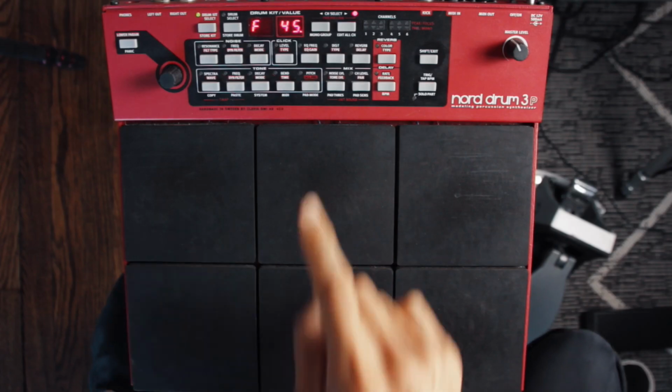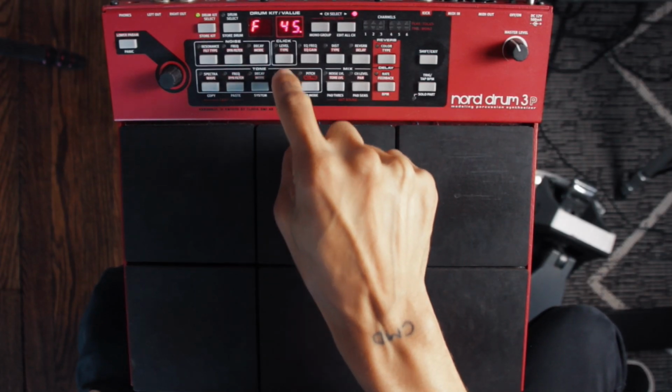Today we're going to talk about two different things. We're going to talk about mono group on the Nord drum, and we're going to talk about pitch. And specifically, we're going to talk about bend time. There's a setting on here for pitch bend, and I didn't realize that it existed. I sort of stumbled across it, and I wanted to share it.